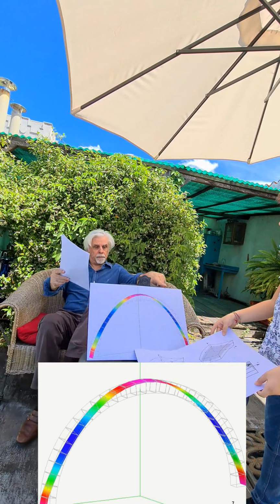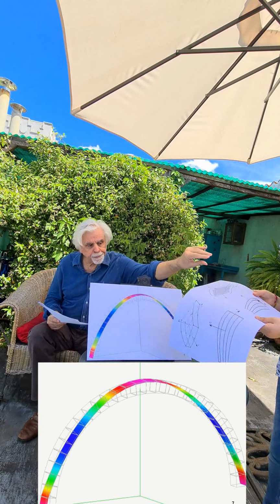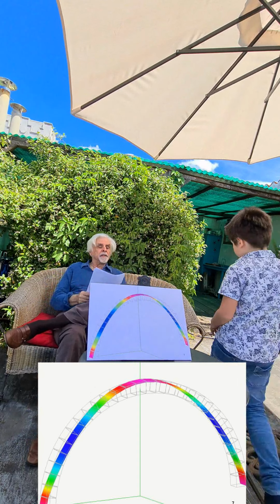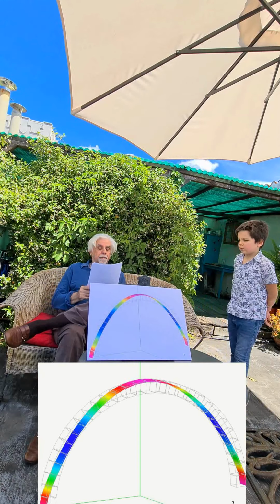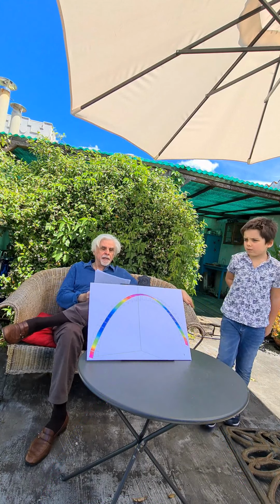No, the arch. Is this the arch? This one. The arch. This is a thrust line, the arch. Now we see PowerPoint. Let us see the next slide.